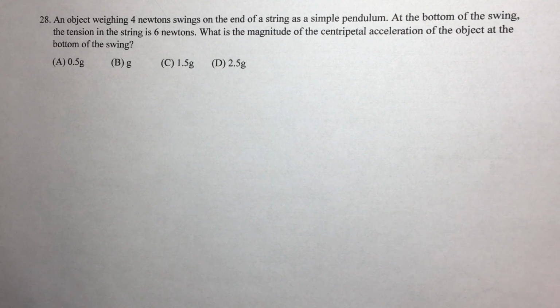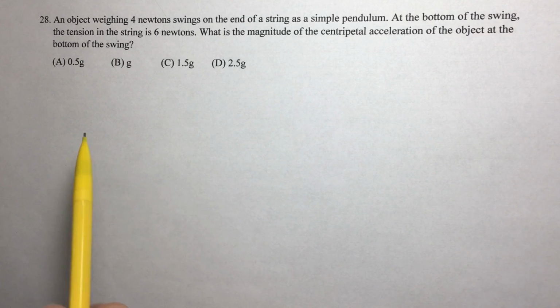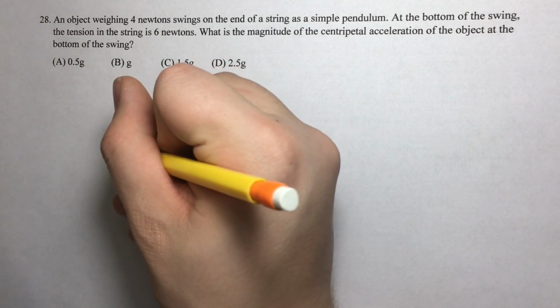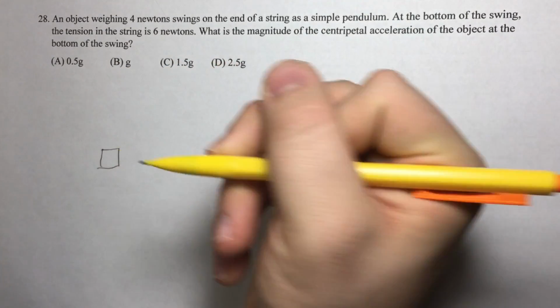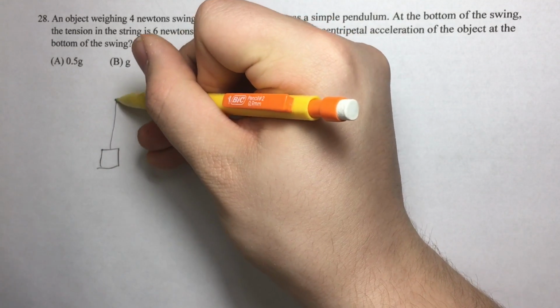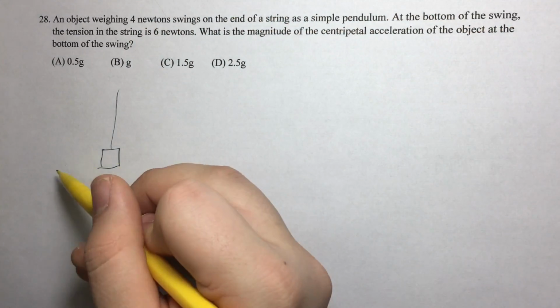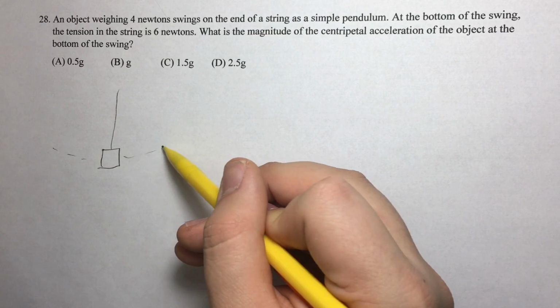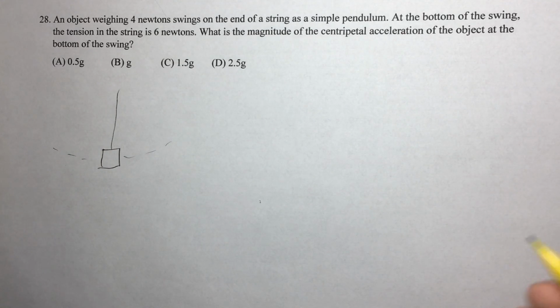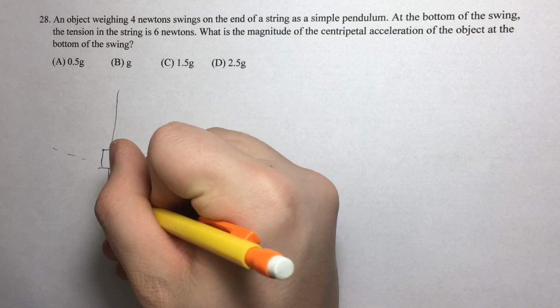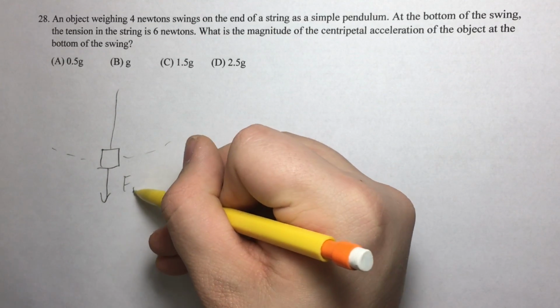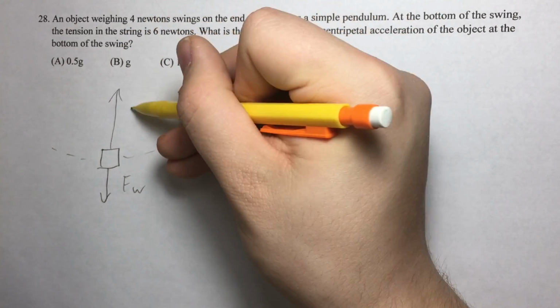So what we want to do is find centripetal acceleration in terms of g, because that's what the answers give us. So let's draw what's going on. We have a mysterious object at the end of a string, and because it's a pendulum, it's going in a circular path, roughly. If we draw the forces on here, we have the weight force and we have the tension force.